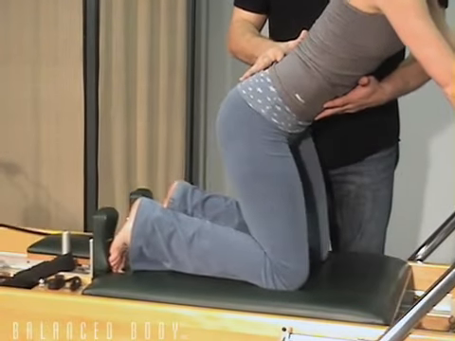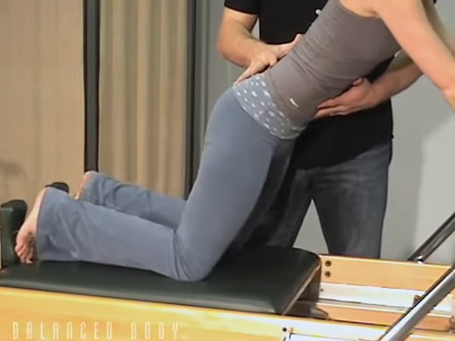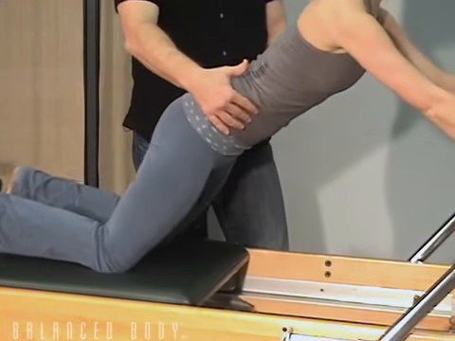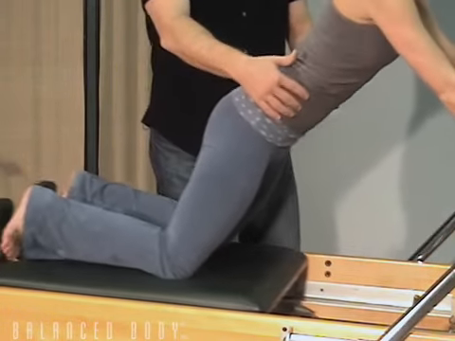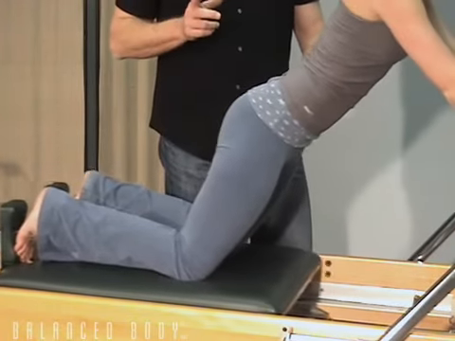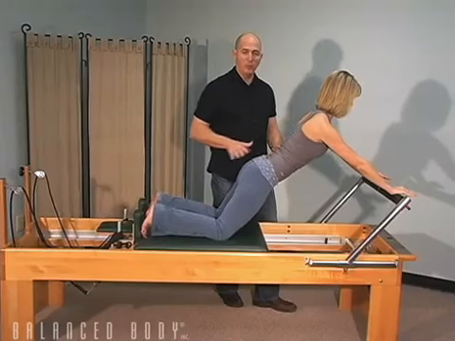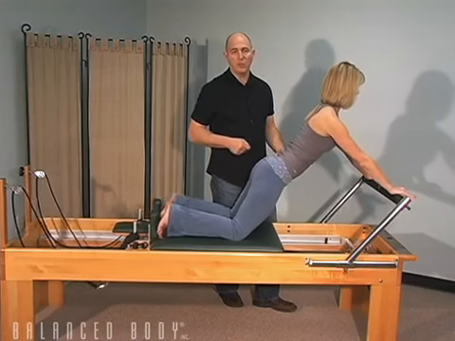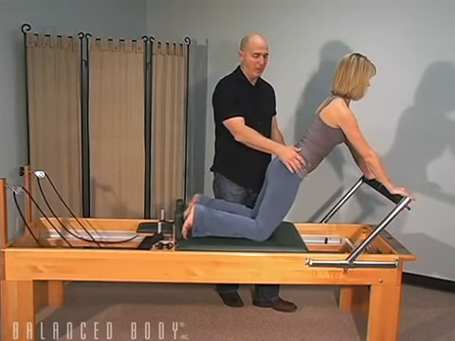And let's just do two more of those. And press out a little bit further. And we can also add the disassociation with the arms as she presses out with her arms into a plank position. So again, the lighter the springs, the more challenging the exercise. And by removing the contact or the feedback from the carriage also makes it a little more challenging. Come on in and relax.